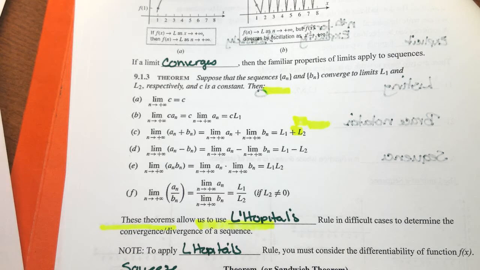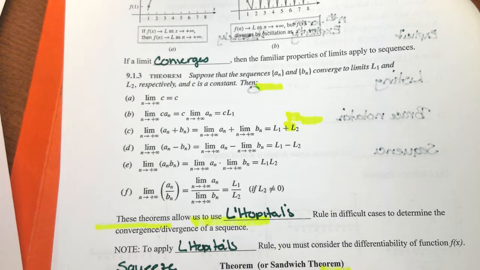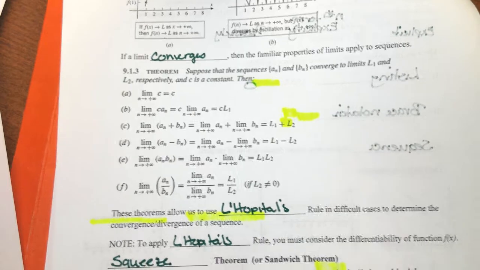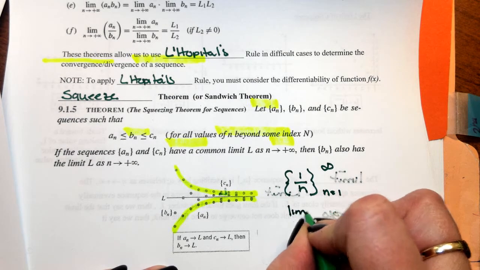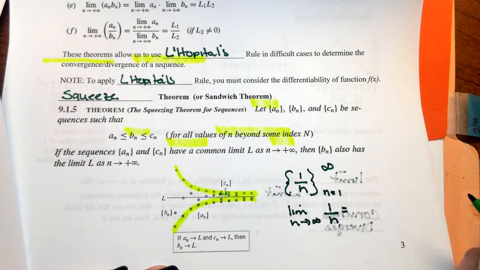However, these terms are increasing but also approaching the fixed number. So for example, if you take a look at the sequence 1 over n, n equals 1 to infinity, and you wanted to find out whether this converged or diverged, you can find the limit as n approaches infinity of 1 over n. And that is going to be approaching 0.